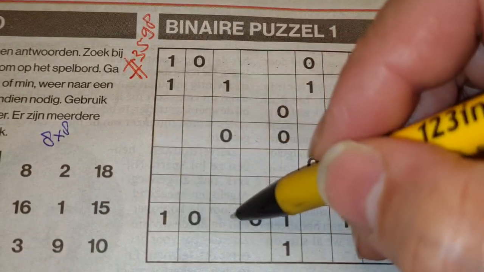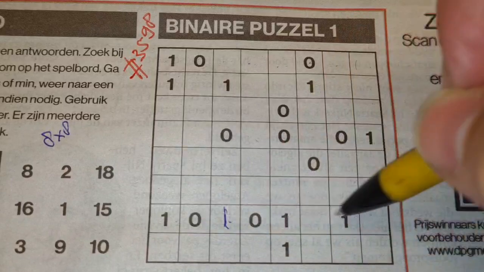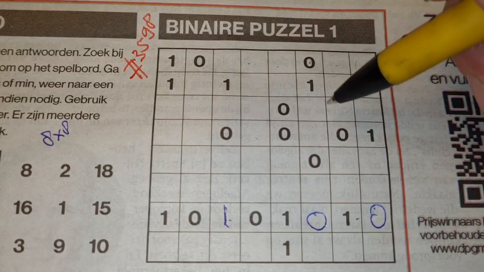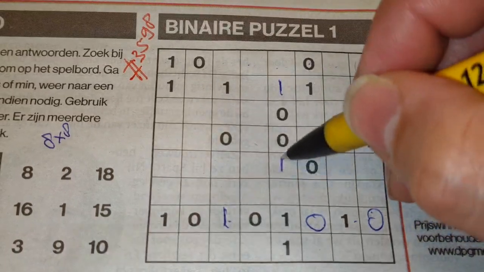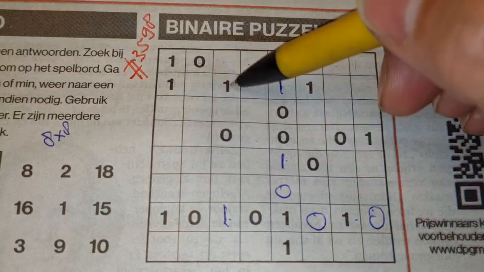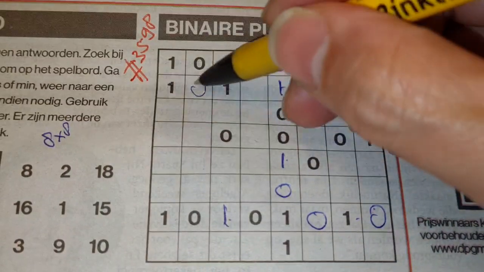Between 2 O's comes a 1. 1, 2, 3, 4 1s. So the rest are O's. Double O, here 1, there 1. Now we have 4 1s, so the rest are O's. Here we have 4 1s, so the rest are O's.